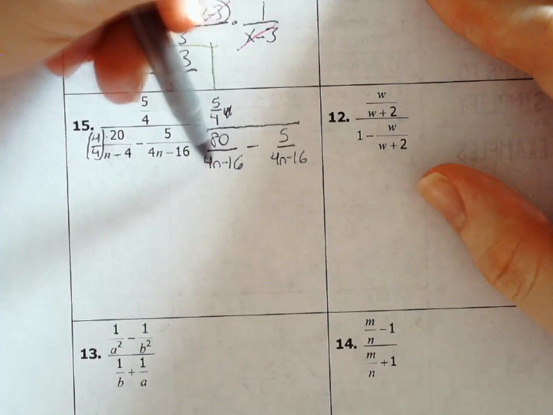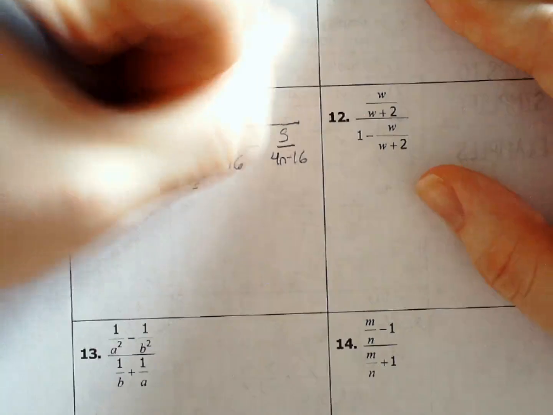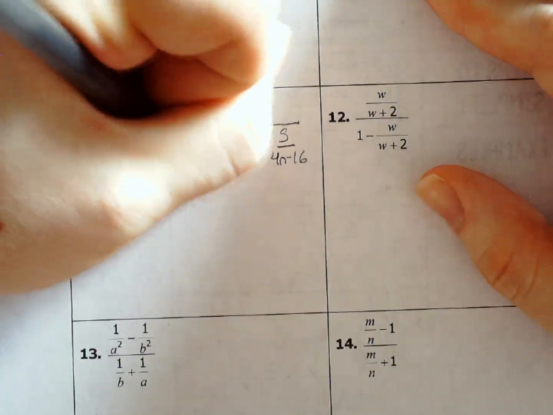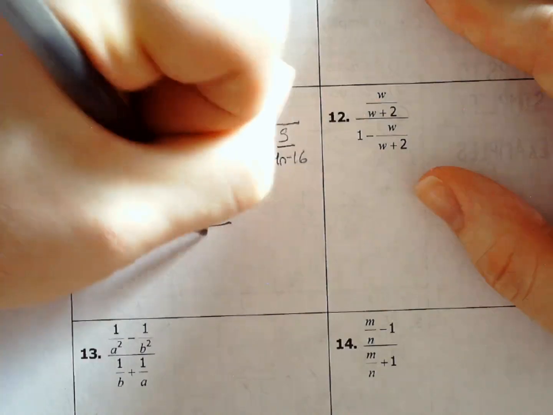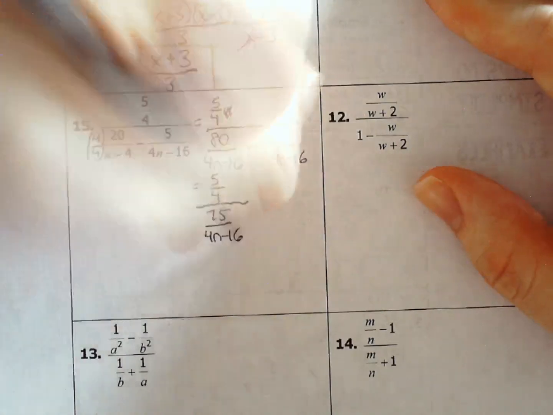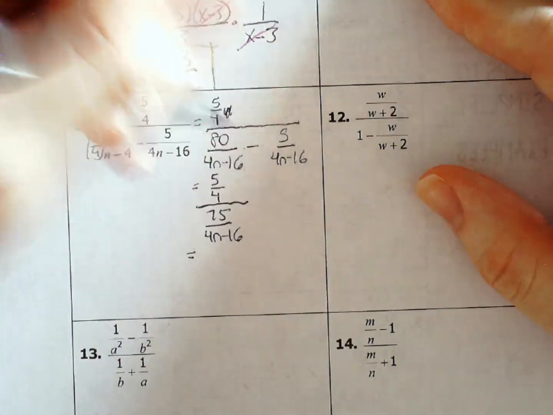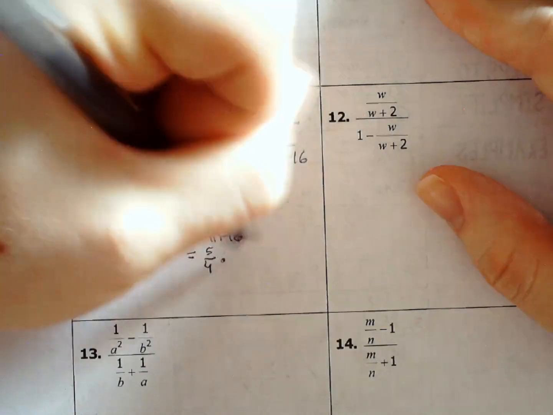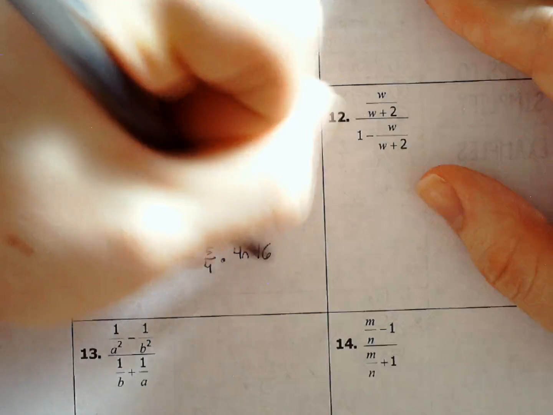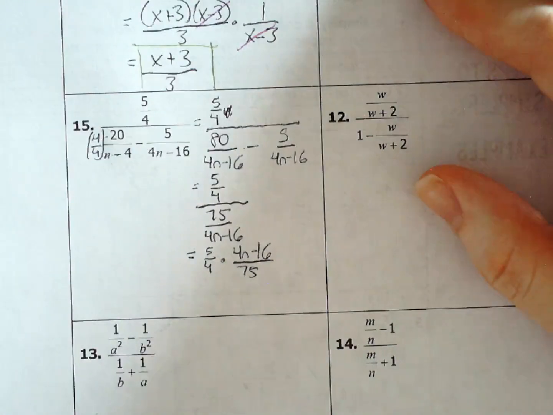Now I can subtract these, right? They both have 4n minus 16 as the denominator. 80 minus 5 is 75. So this is 5/4 divided by 75 over 4n minus 16. Now let's multiply by the reciprocal. So I have 5/4 times 4n minus 16 over 75.